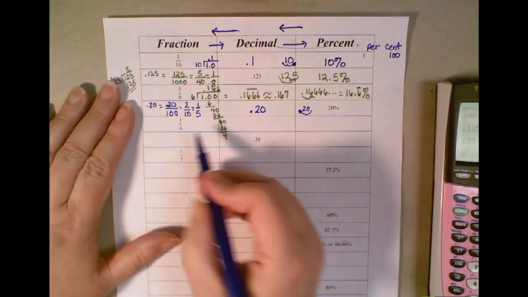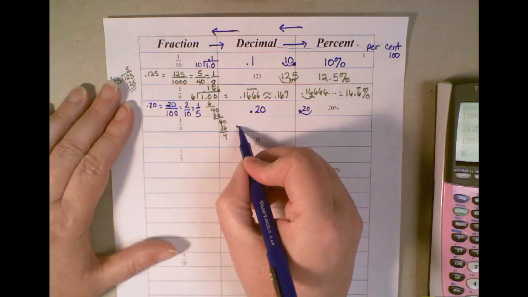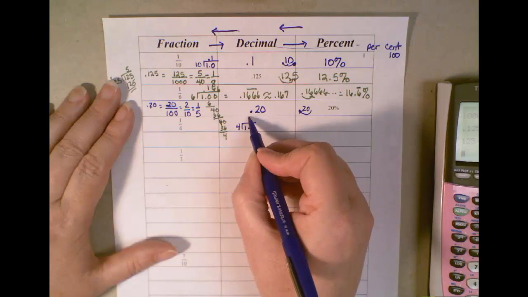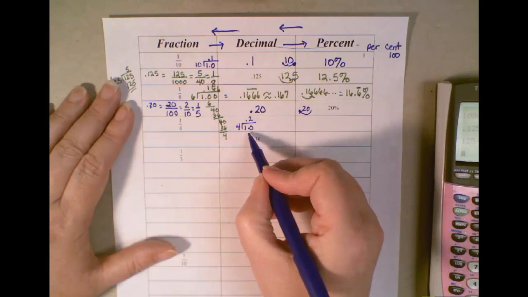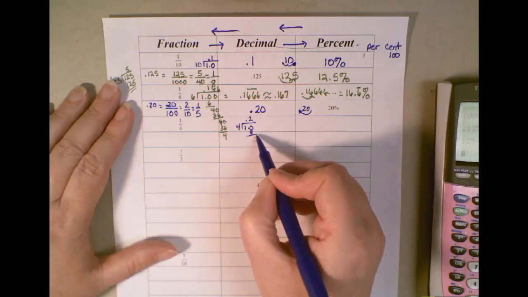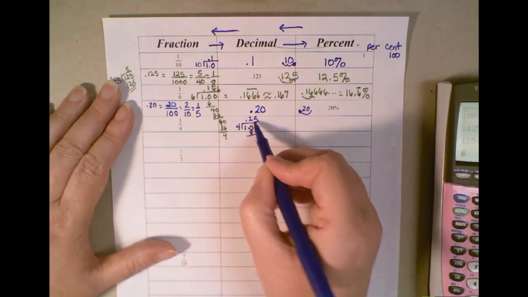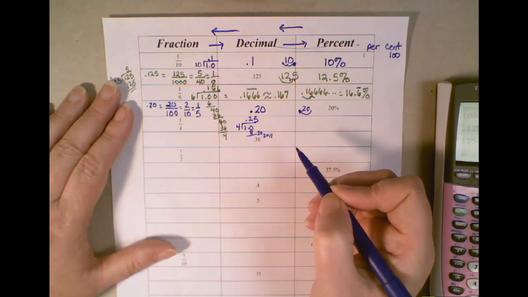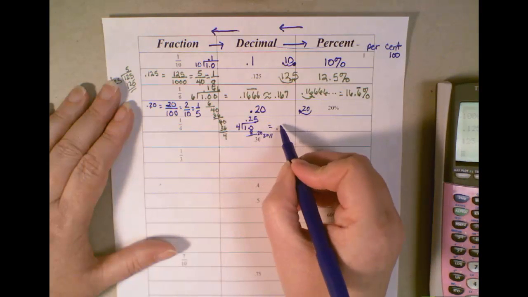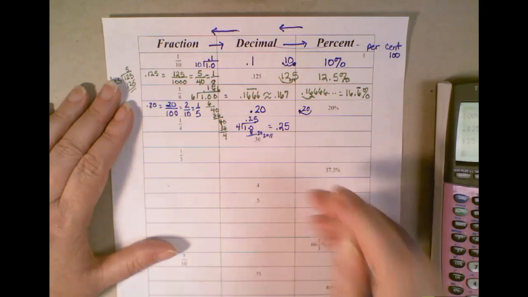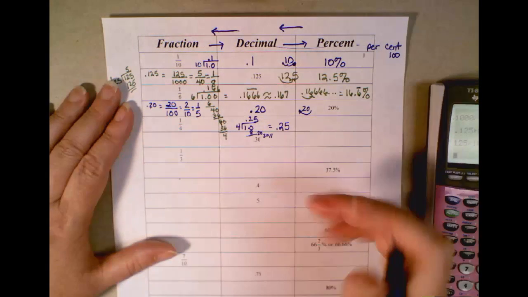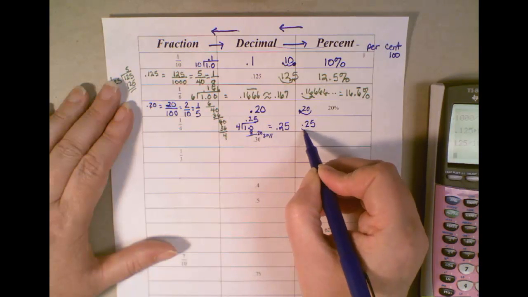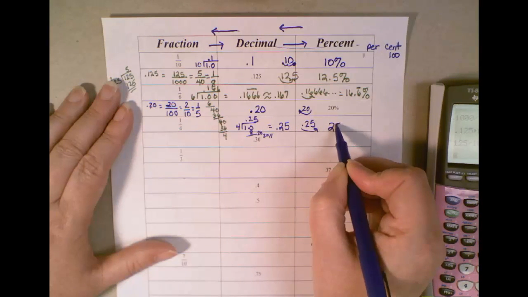The next one we have is 1/4. So I'll divide 4 into 1. Goes 0 times, then 2 times, and then 5 times. I'm squeezing that in there, but that's going to give me a decimal of 0.25. Then to make it into a percent, we take 0.25, move over 2 places, and that's going to be 25%.